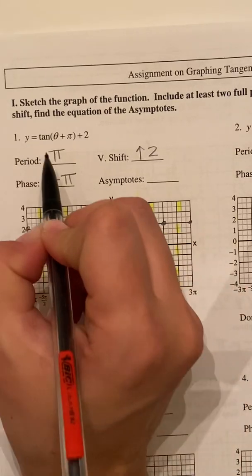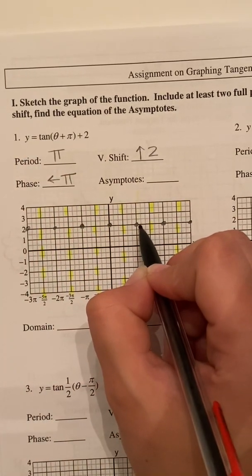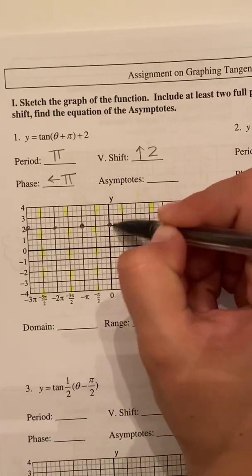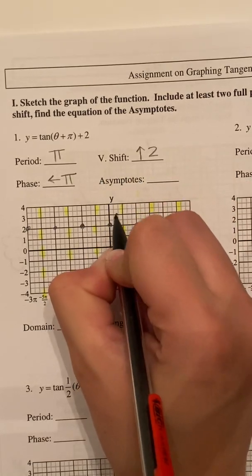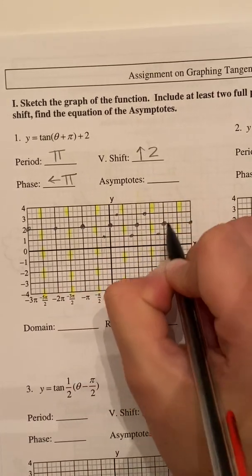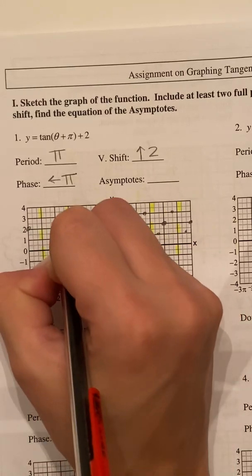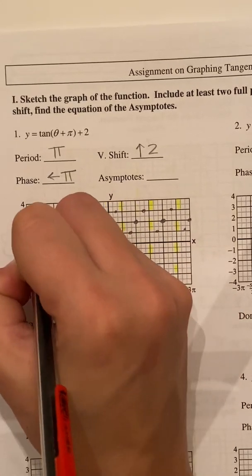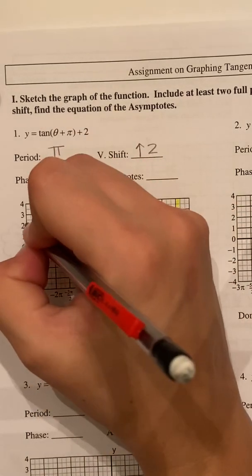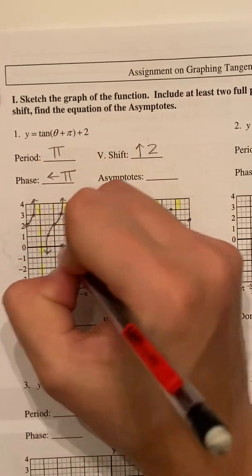So the amplitude here is just 1. So in between, I'm going to go up 1 and down 1. Remember, tangent's the one that's increasing. So I go up on the right, down on the left. Up on the right, down on the left. And repeat that across the whole graph. And then connect the dots. And draw all your little cubic functions.